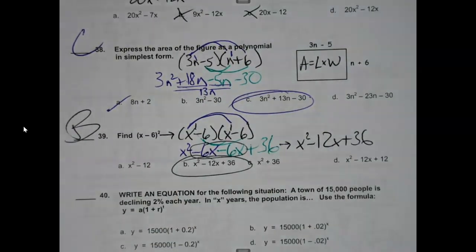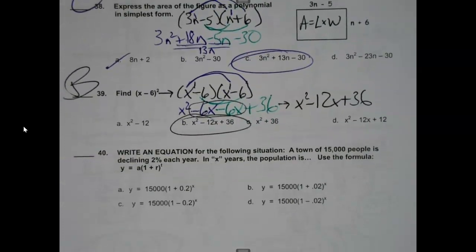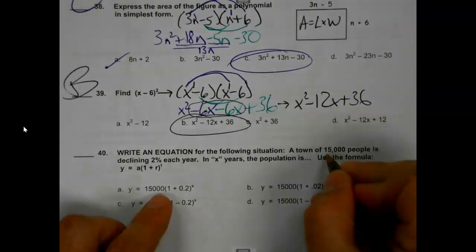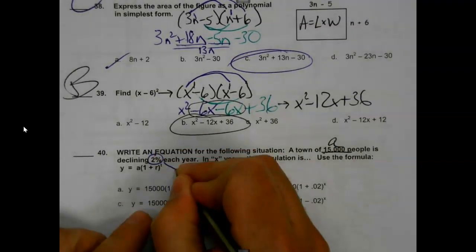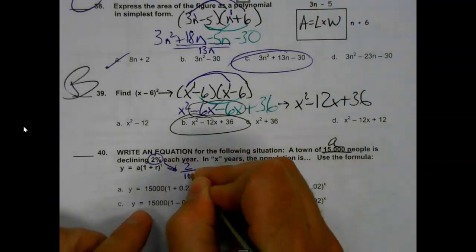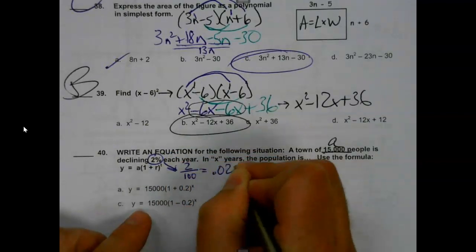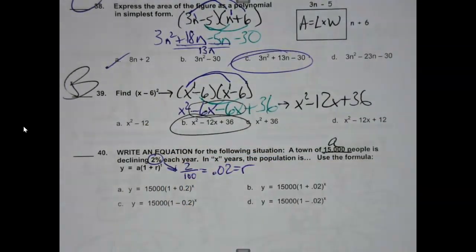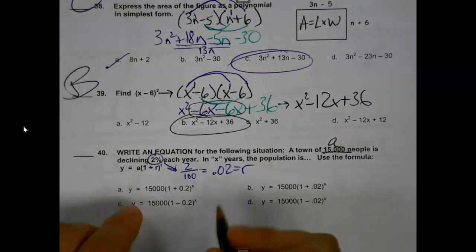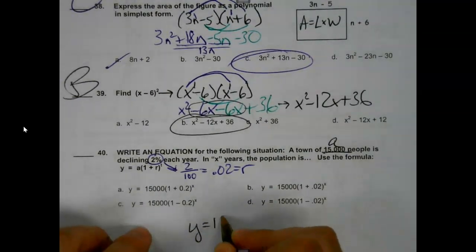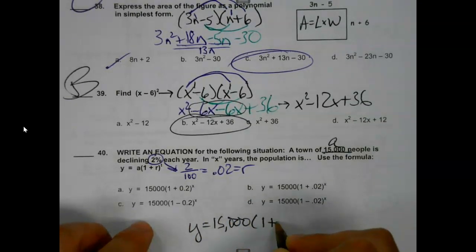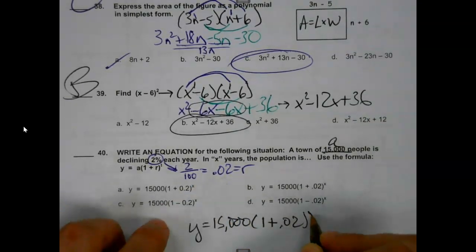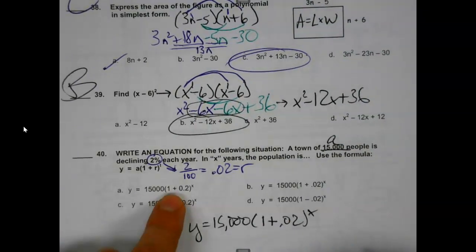And to wrap her up, write an equation. Okay, what's all this, Hardy? This is my A value. 2% is 2 divided by 100, which is 0.02, which is my R. So just plug them in. So I want y equals 15,000 times 1 plus 0.02. Okay, be careful. That looks like it, but it's not. The decimal's not in the right place.